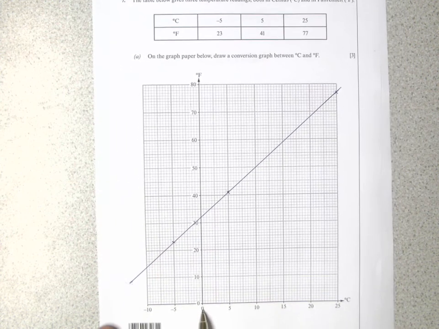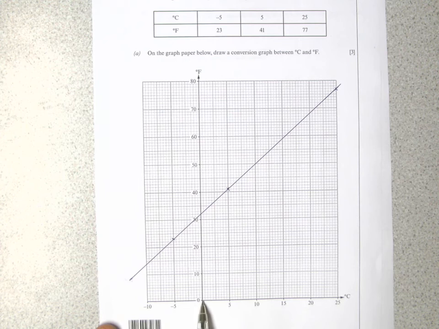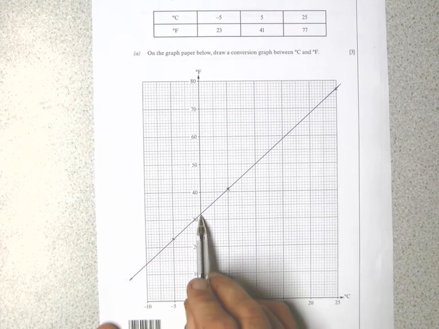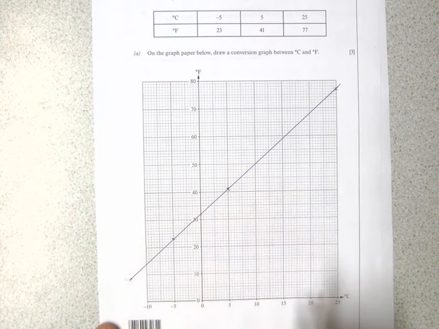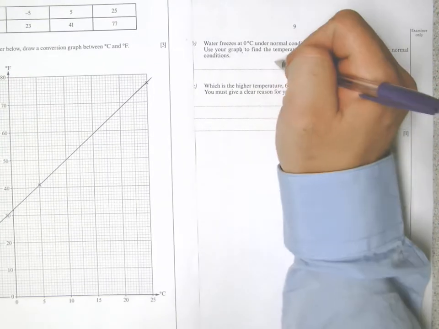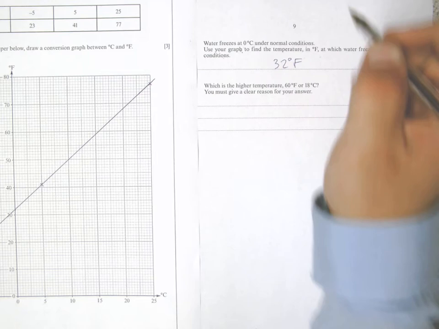So 0 degrees Celsius is there on the Celsius axis. So all you've got to do is look up to where the line is, and you can work out what Fahrenheit is at 0, and it actually is 32. So we've got 32 degrees Fahrenheit.